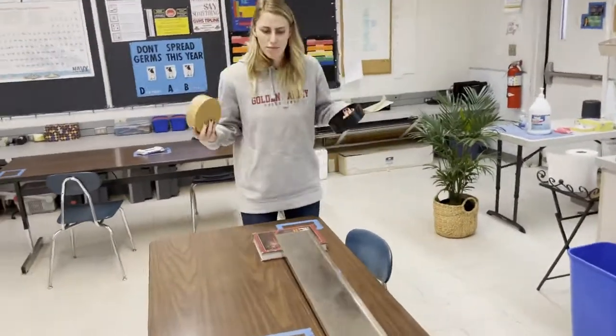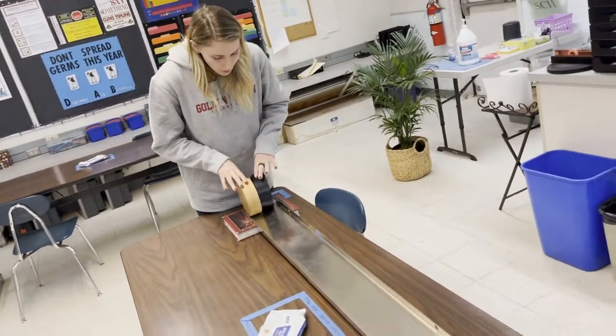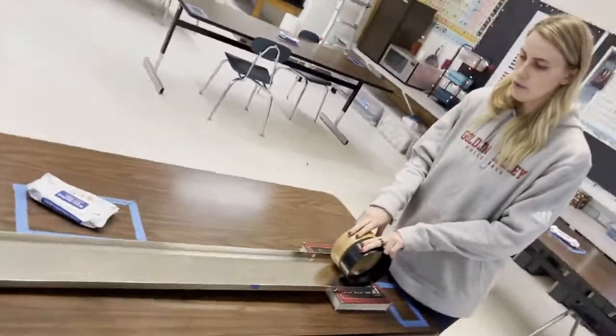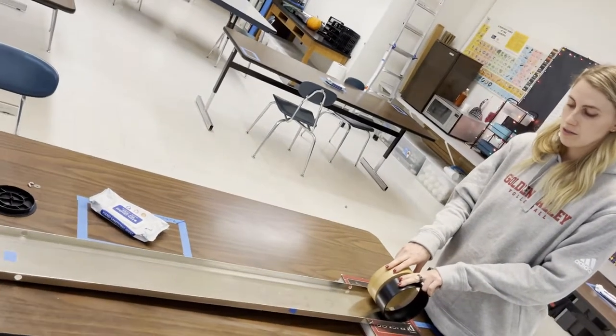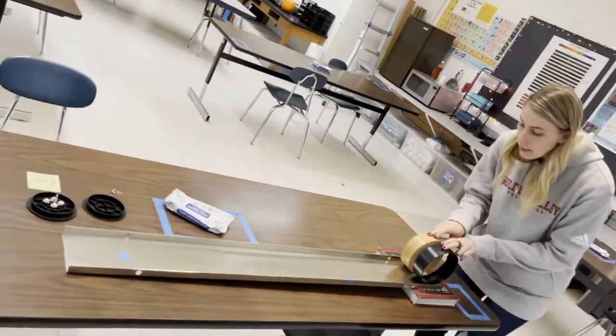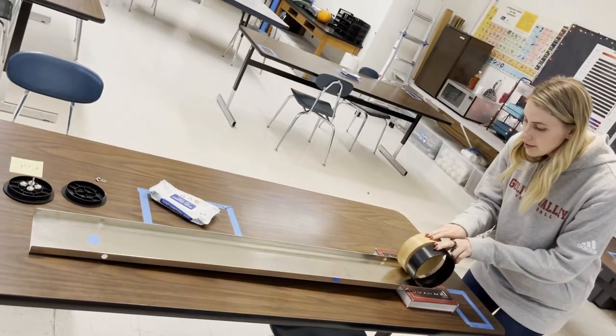So actually, let's make a prediction, you guys. Which one do you think is going to be faster? Which one will win the race, assuming that it doesn't rub against the side of the track? Okay, ready? Set, go.